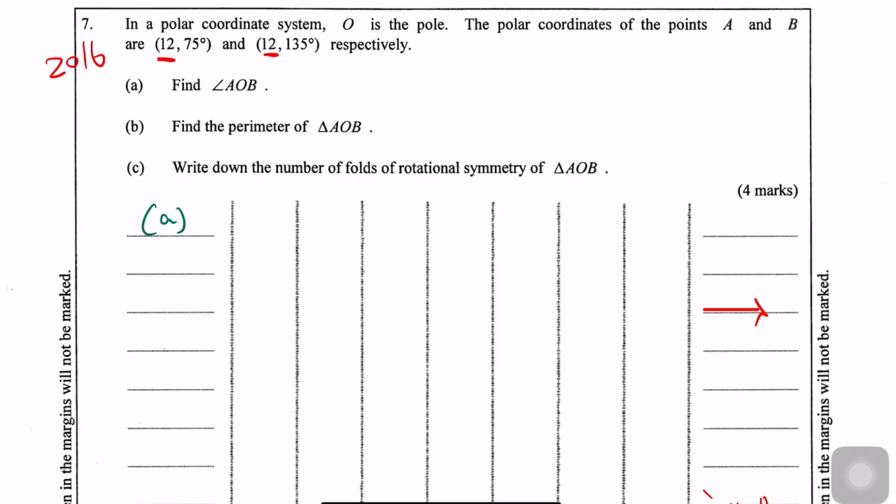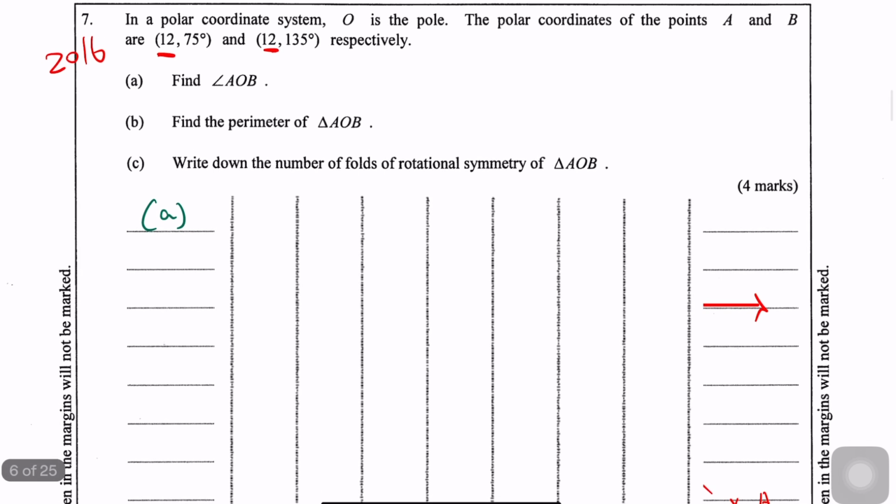You have two points A and B, and now be careful of that. You have the same length, so it means that we have a high chance of an isosceles triangle. And then to find AOB, you try to draw it out.